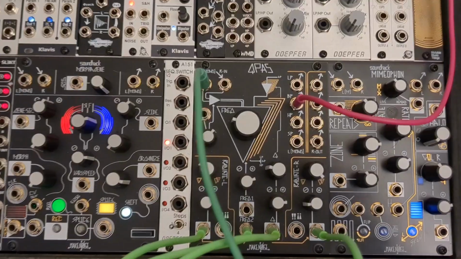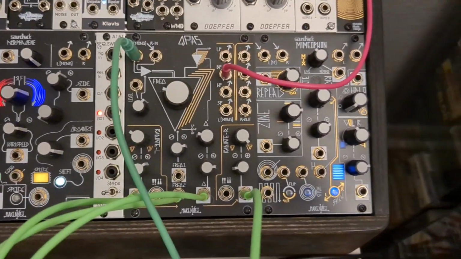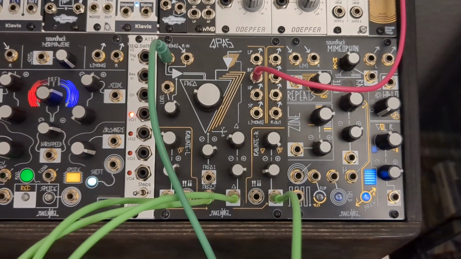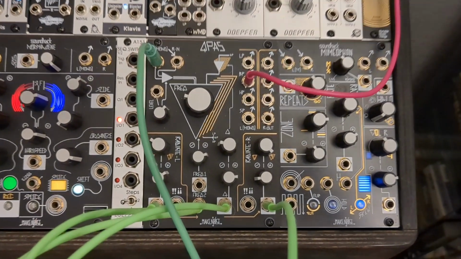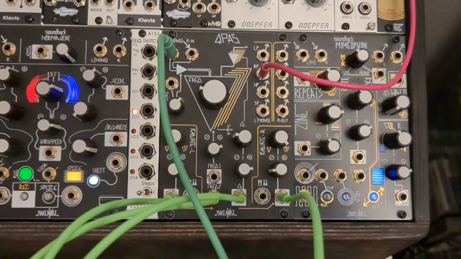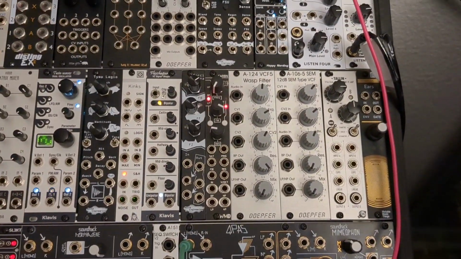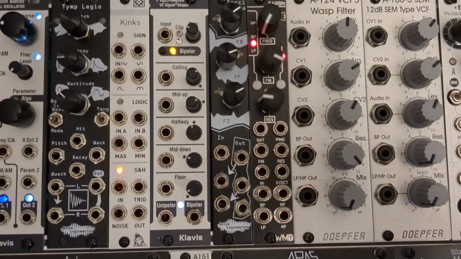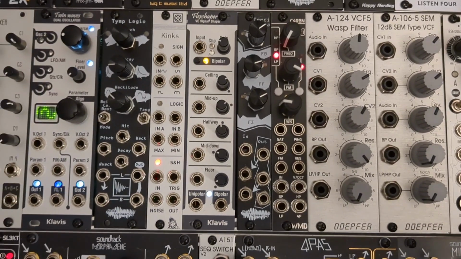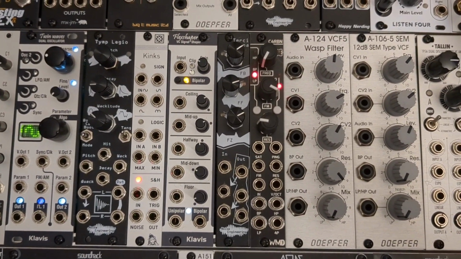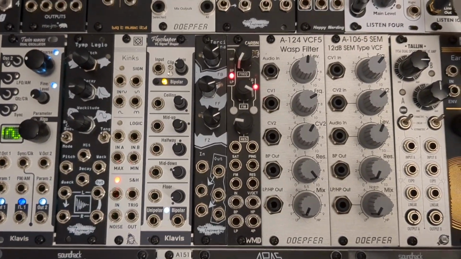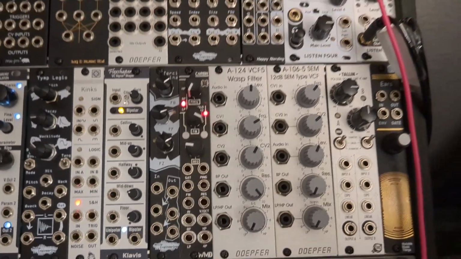That's the patch. Now, a lot of times with one of these, I would want to, from the QPAS output, go through a distortion or maybe the flex shaper, some of the wave shaping tools in this row, for example, another filter even. But I wanted to keep this simple and just let you hear the sort of straight tones, because the straight tones are quite usable.